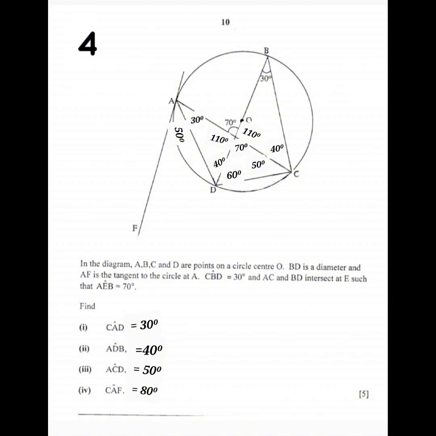And then on ACD, our answer is going to be 50 degrees because the angle in a semicircle is 90. So we are just going to deduct 40 degrees from 90 in order to get our ACD as 50 degrees. And then CAF, it is that overall angle that is involving 30 and 50. So it is going to be equal to 80 degrees.